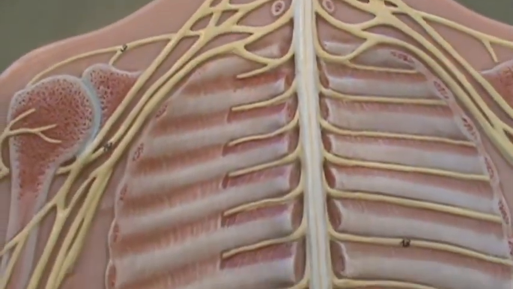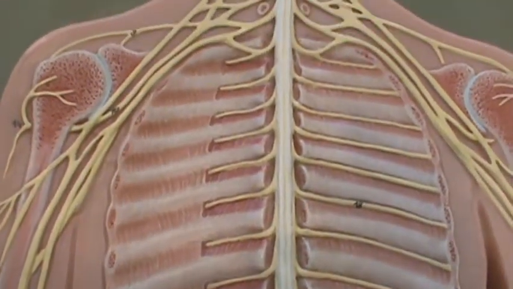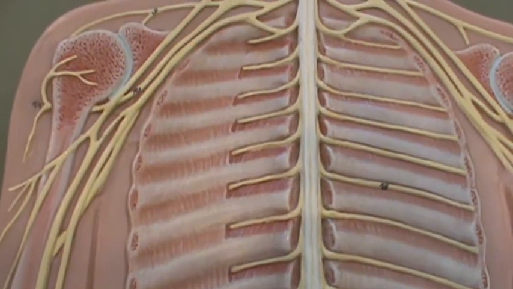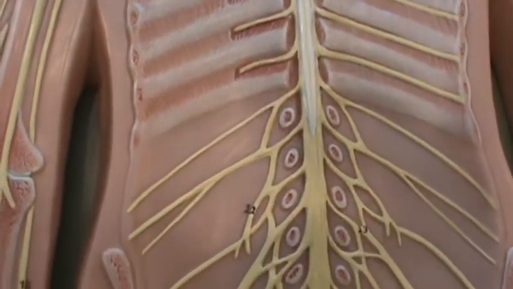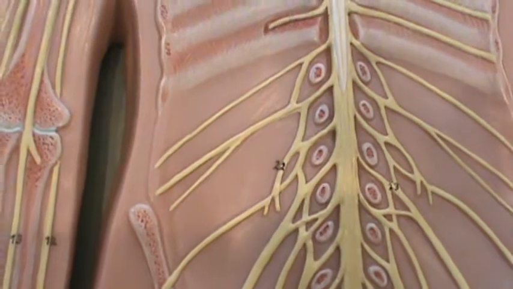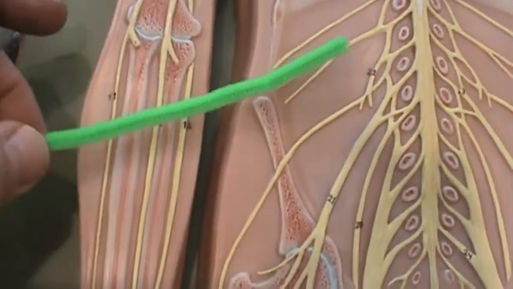When we get to the thoracic region of the spinal cord, remember the thoracic nerves tend not to form plexuses, so we see they all stay as individual nerves traveling to and from the spinal cord. So the next plexus we see down lower is the lumbar plexus. This is all the lumbar plexus involving the lumbar nerves. And again, a variety of nerves coming out of the lumbar plexus.